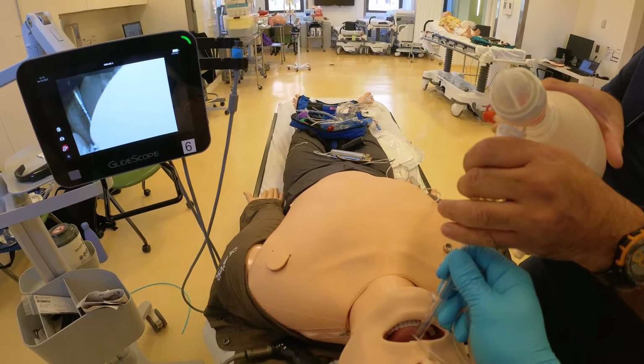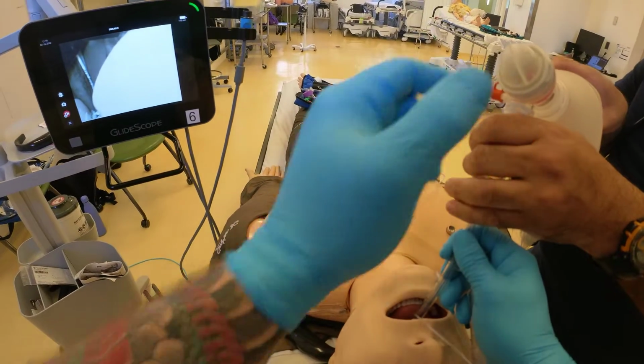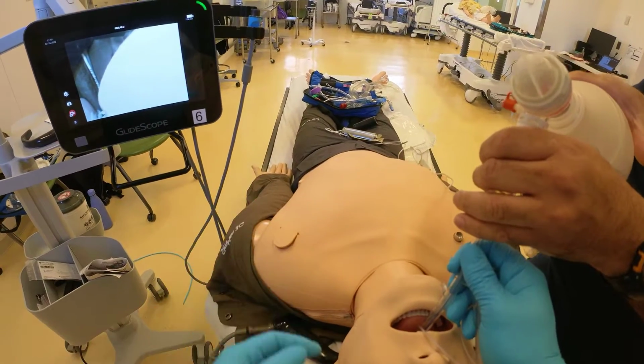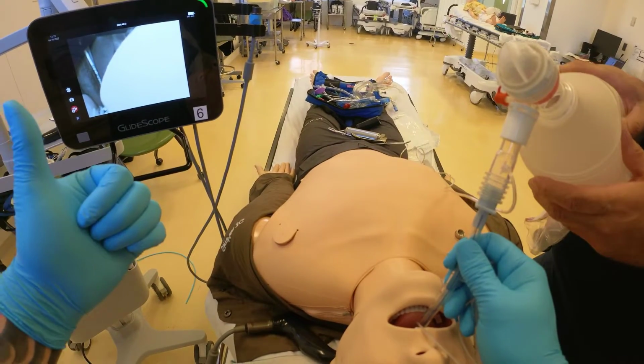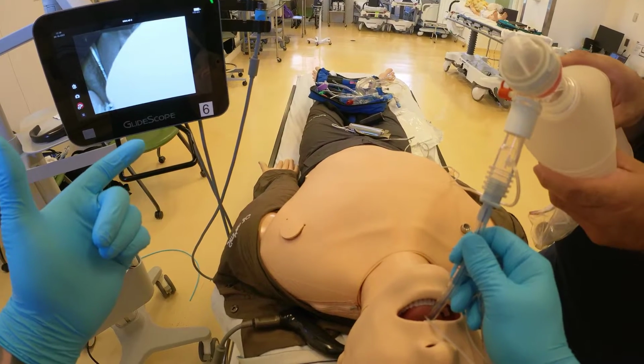Excellent, right? We see chest rise, so we confirm positive lung sounds. We're going to confirm capnography, right? So just to say what's the most important thing, I saw it go through the vocal cords. That's what I'm going to document. So visualization through the vocal cords.